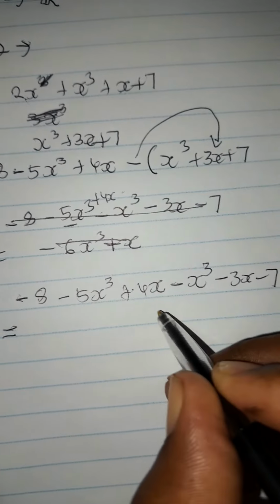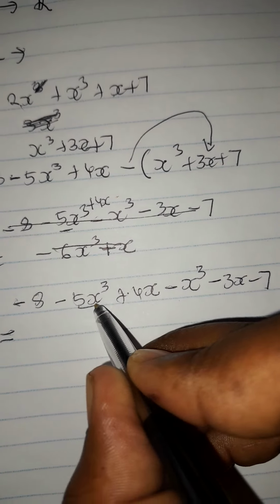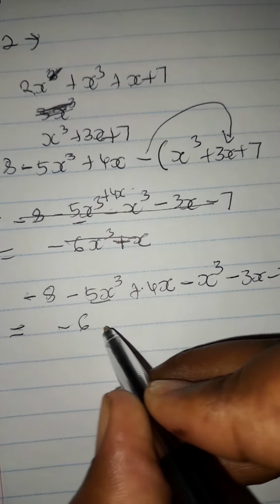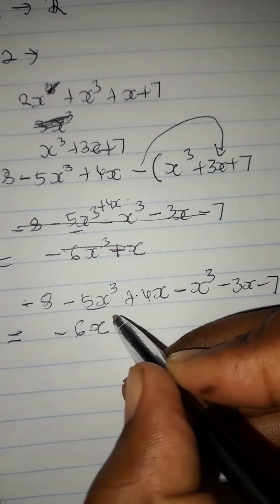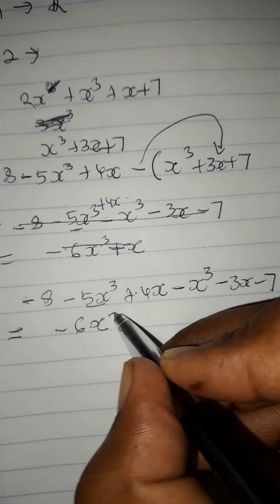So the like terms: negative 5x cubed minus x cubed gives us negative 6x cubed. Then we have 4x minus 3x, that will give us plus x. Negative 8 subtracted by 7, that's negative 15.